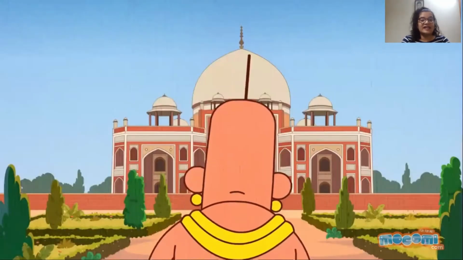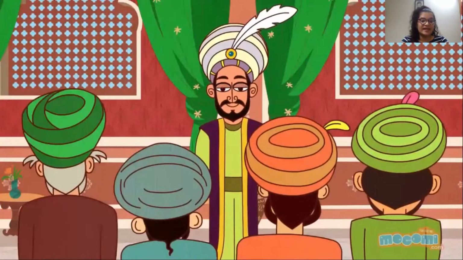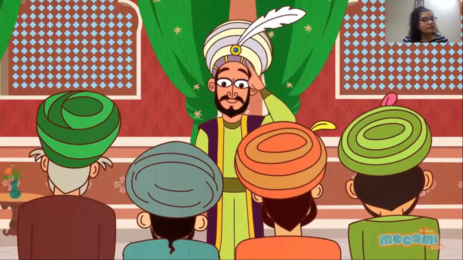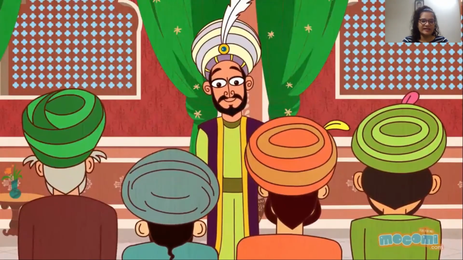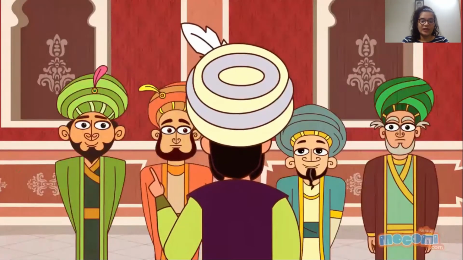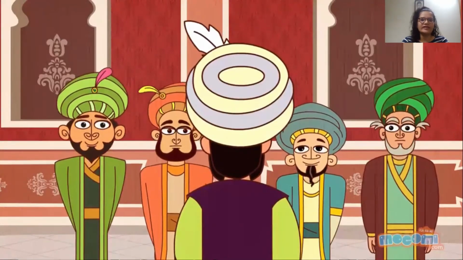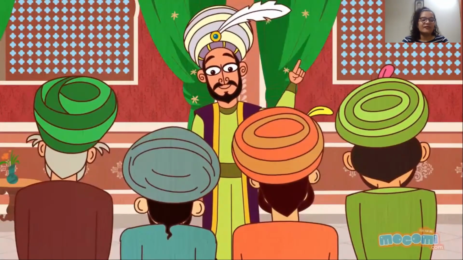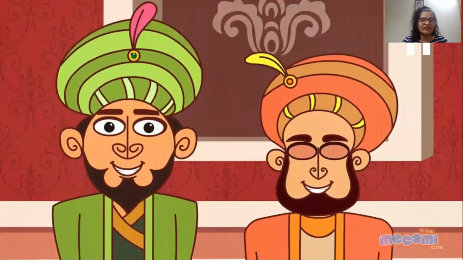Tenali Rama the next day left for Delhi and reached Delhi. Once he was in his guest house, King Akbar summoned his ministers, his courtiers, and he said, "Remember, Tenali Rama is very smart. So we have to make sure that we do not fall for his jokes. We need to make him feel that his jokes are not that simple and not that easy for us to crack."